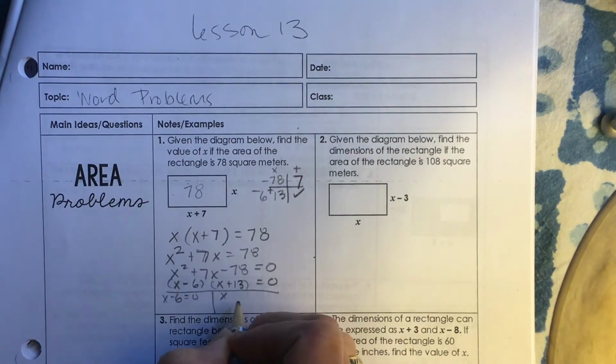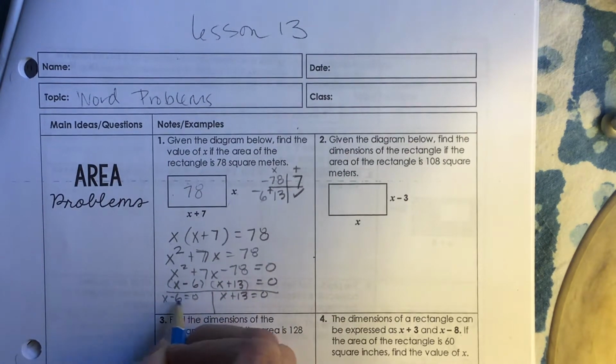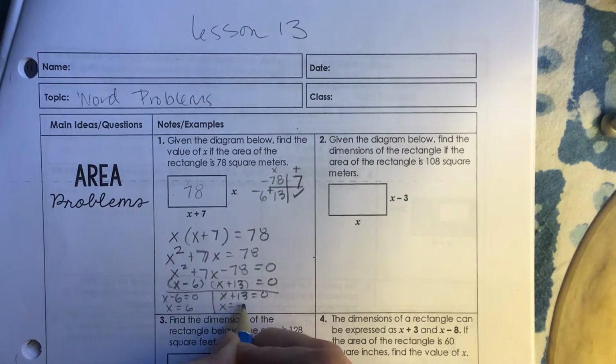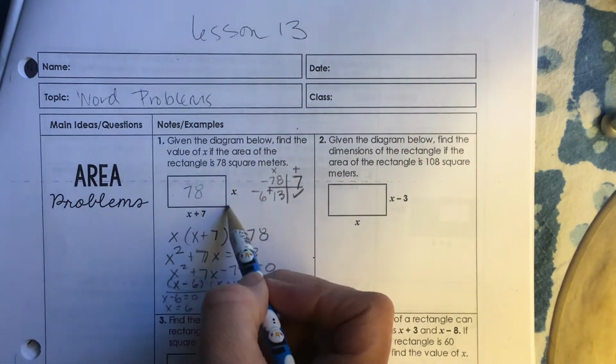And hopefully you are really getting into the routine of realizing that if you have a negative factor here, it's going to be a positive solution. And if you have a positive factor, it's going to be a negative solution. And this is kind of interesting because what I'm looking for in most of these problems is a positive solution, because I can't have a negative value for x.